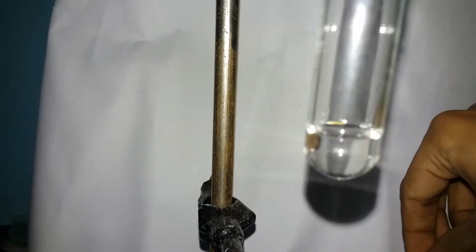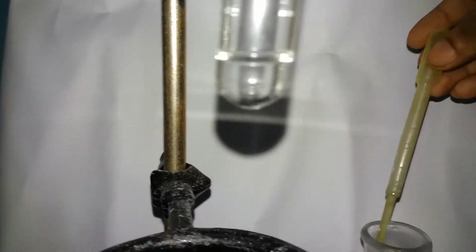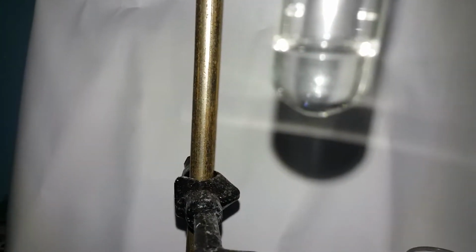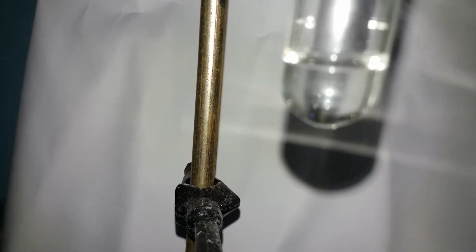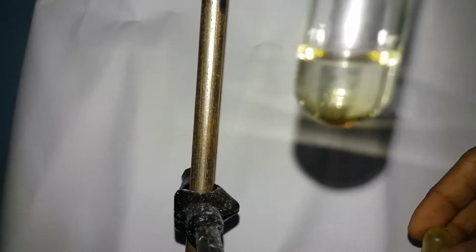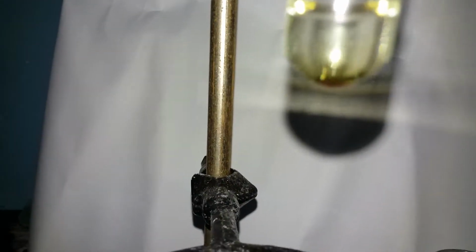So here I have potassium iodide and here I have sulfuric acid, concentrated sulfuric acid. So add in solution and okay, that should not happen. Oh no, okay, wait.